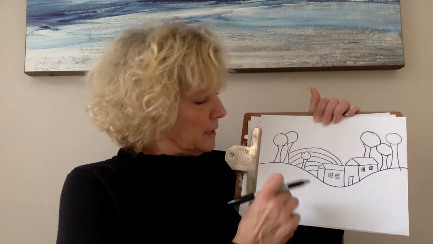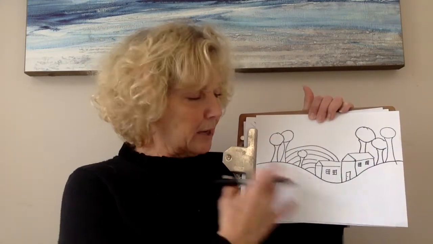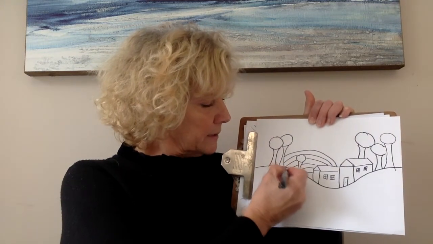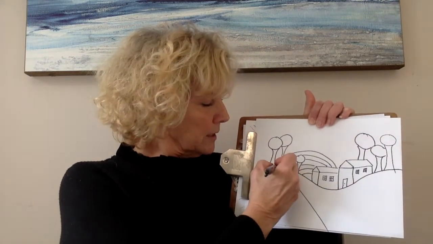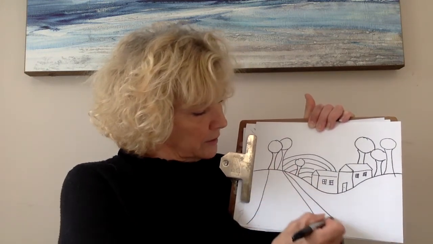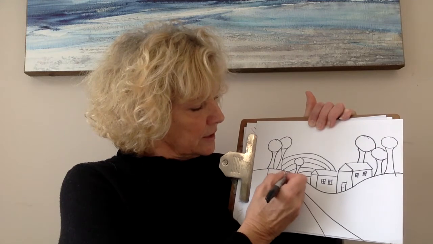Now you have some artistic decisions to make as to what you're going to put in your middle ground and your foreground. And that's what makes them all different. It makes them all individual and interesting. So what I'm going to do next is separate my foreground by just drawing some lines. I'm going to draw some lines separating my foreground into sections.